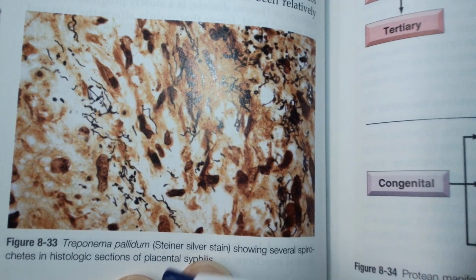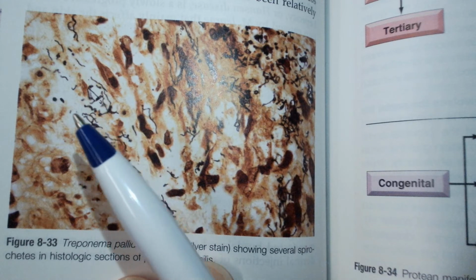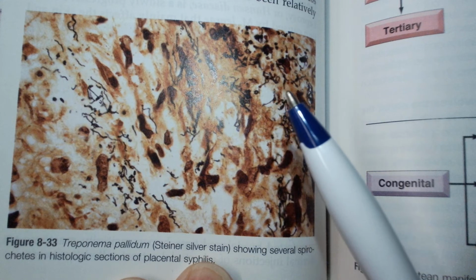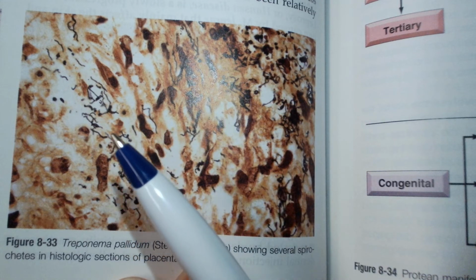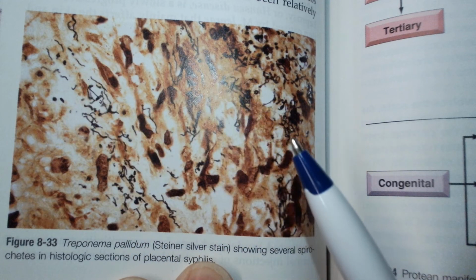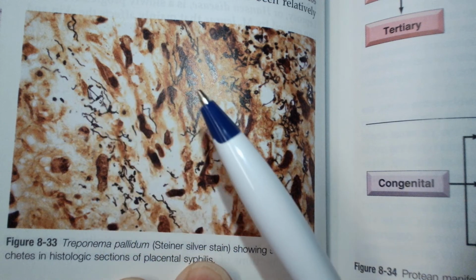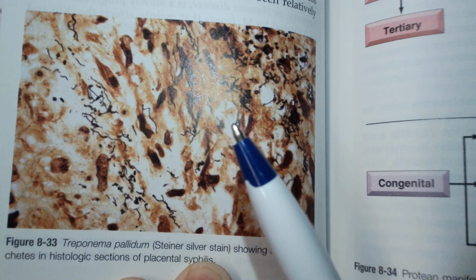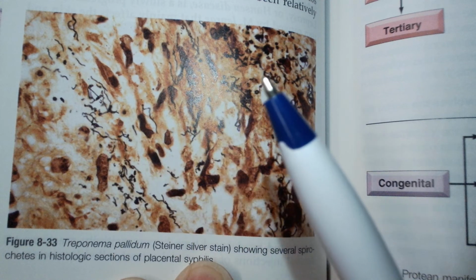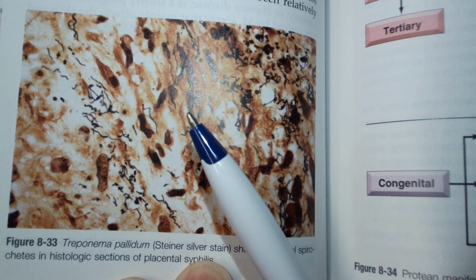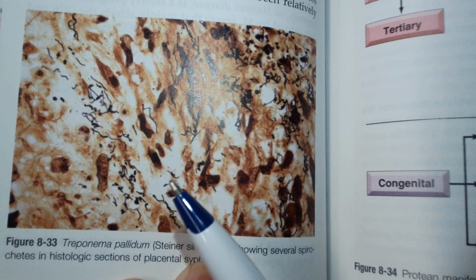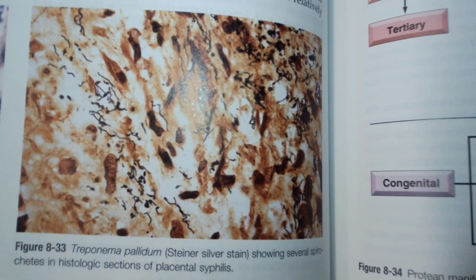So all the little dark doodads here that you can see, all of those are Treponema pallidum. The organism is very transparent, very hard to see in a light microscope sort of slide. You have to use dark field microscopy if you're going to see them. Typically, they'll show up pretty well on dark field. However, regular light microscopy, if you don't stain them, they're really hard to see.